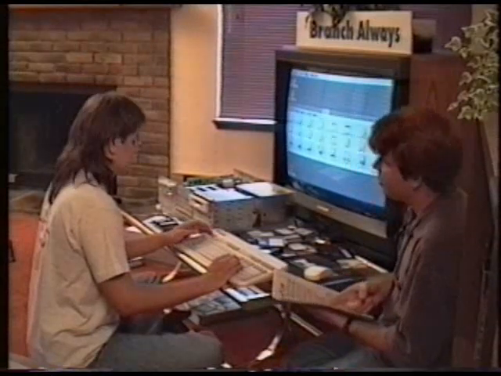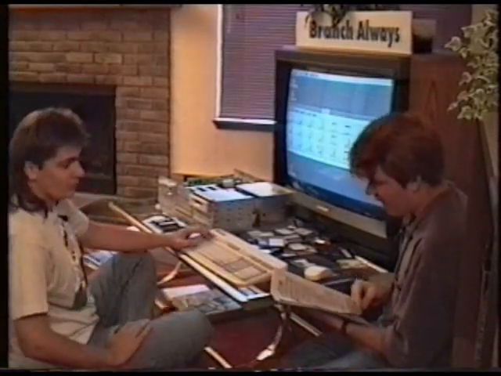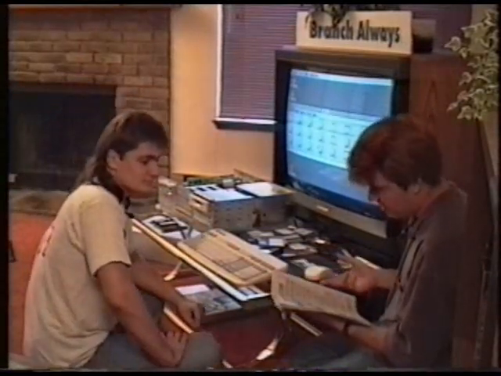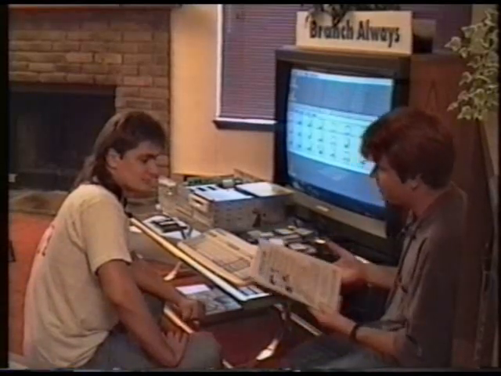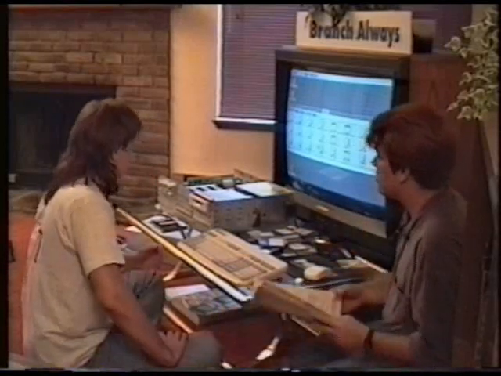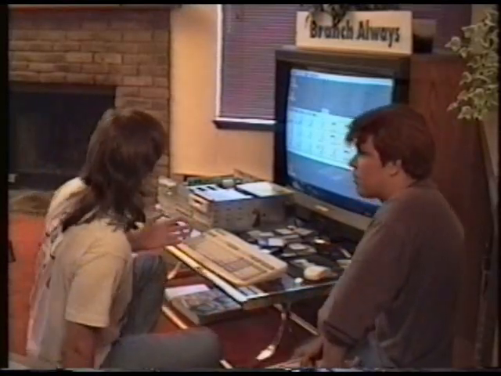I brought the Gemulator ad with me. Thanks for inviting me over, by the way. I have some questions about this I wanted to ask you. This is going to sound silly, but I really don't understand much about what this is doing. What is Gemulator? Okay, well, Gemulator, as you know, is the Atari ST emulator for PCs.